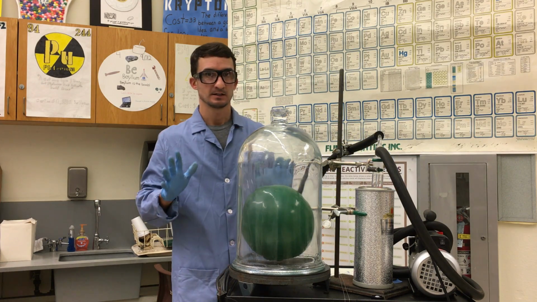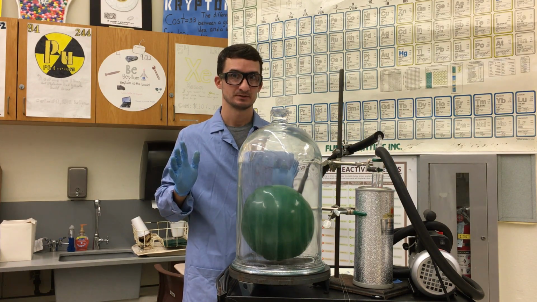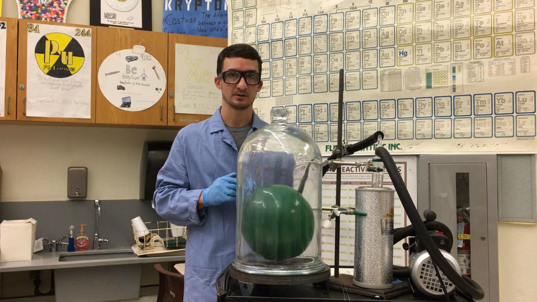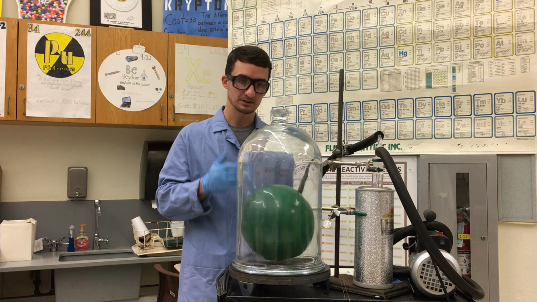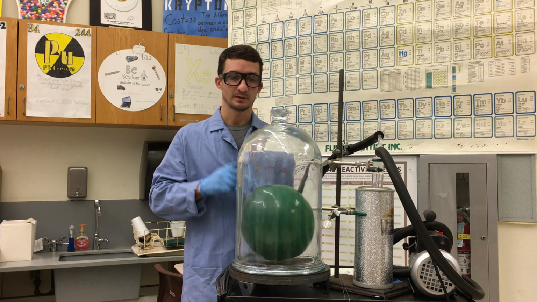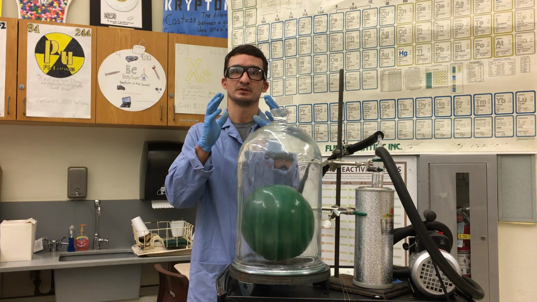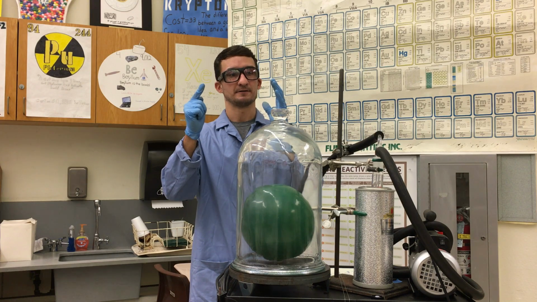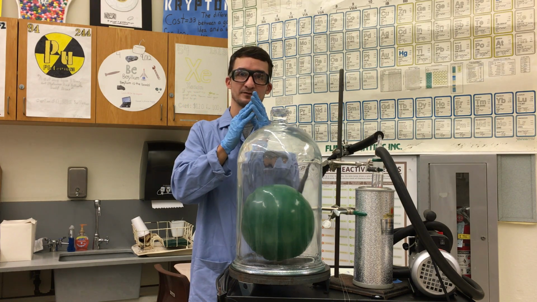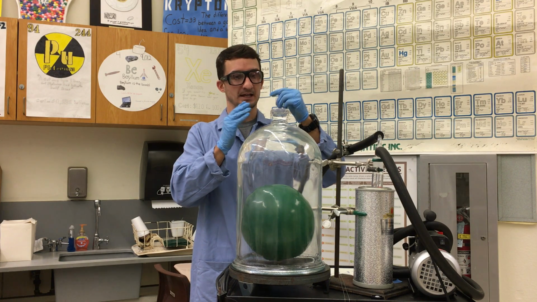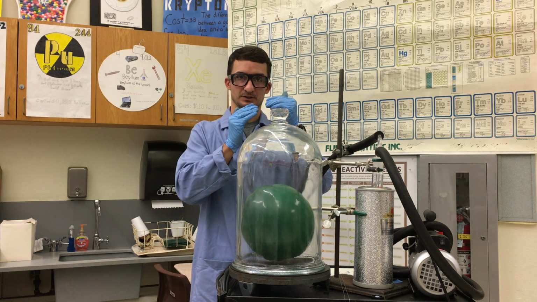Okay, now remember, the balloon is sealed. The same amount of gas is inside the balloon right now as it was before. But look at the difference in the volume that gas takes up. As I said, inside the balloon, there are gas particles hitting the inside of the balloon and bouncing off. But outside of the balloon, there were gas particles hitting the outside, and a balance was reached.